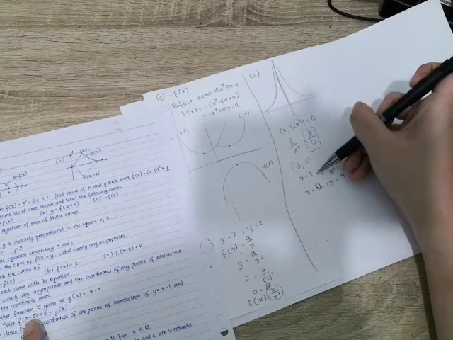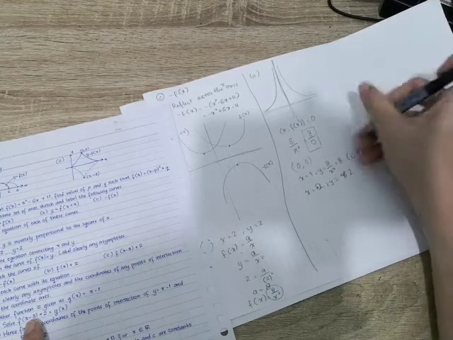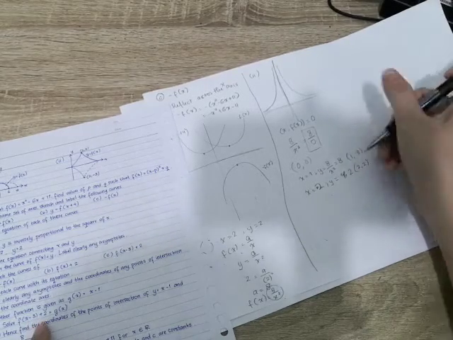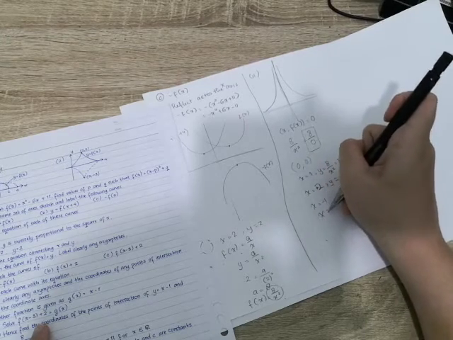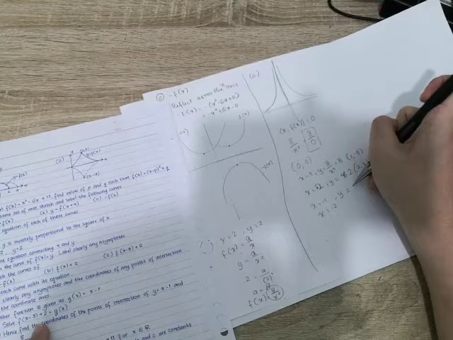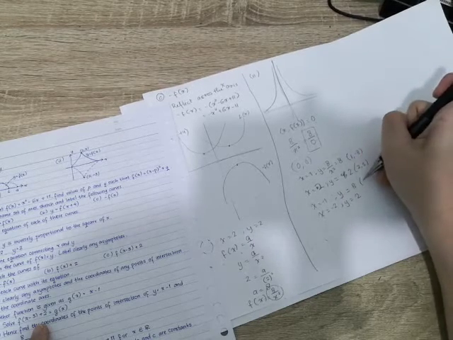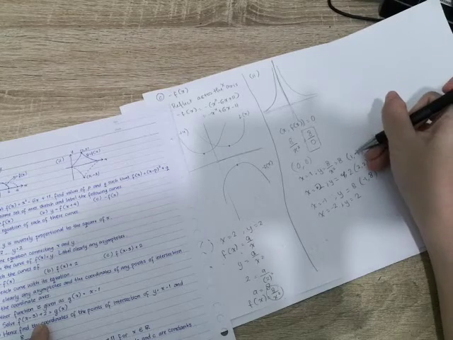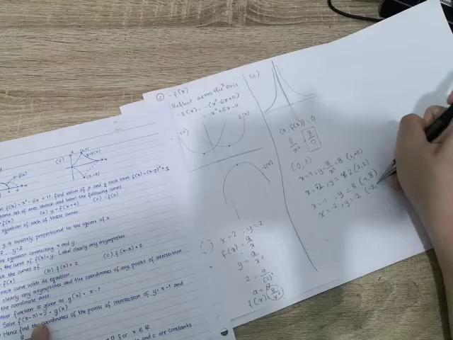Sorry, x. Oh, 2, 4 by 2, 2. And then let's take another 2. y will be the same. I mean the y. So minus 1 and 8. It's plus. Minus 2 and 2.